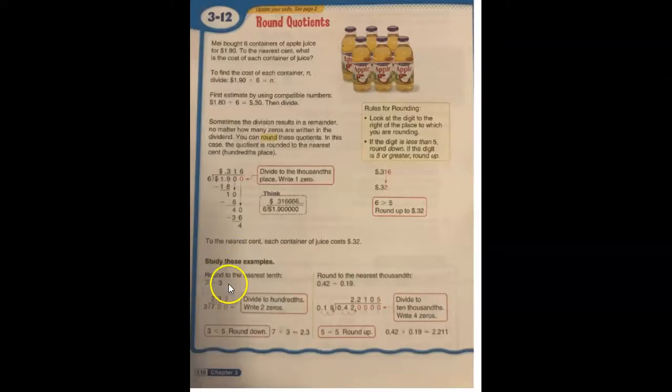We have one more example down here that is 7 divided by 3. And you can see that it says to round to the nearest 10th place. So we are going to add 2 decimal places to our problem because we have to use the 100th place to then round back to the 10th place.